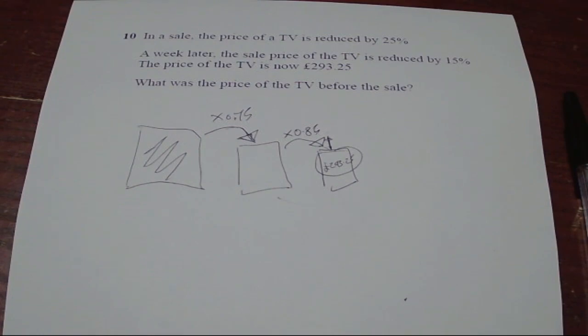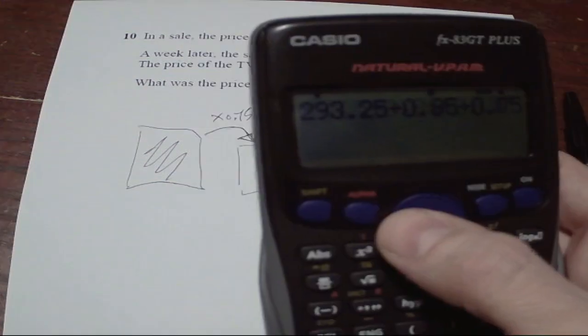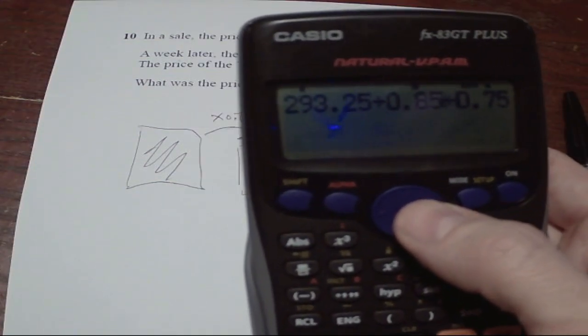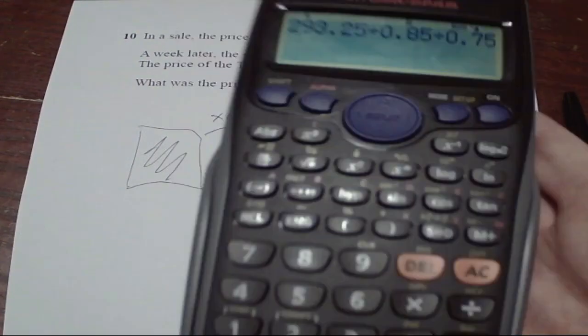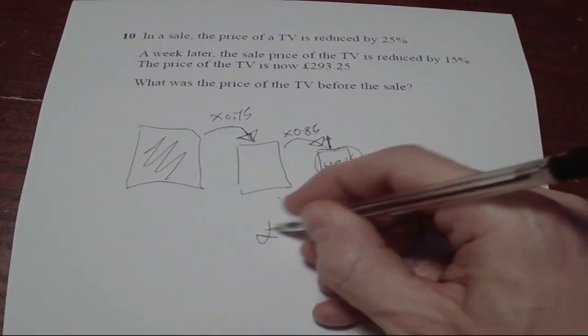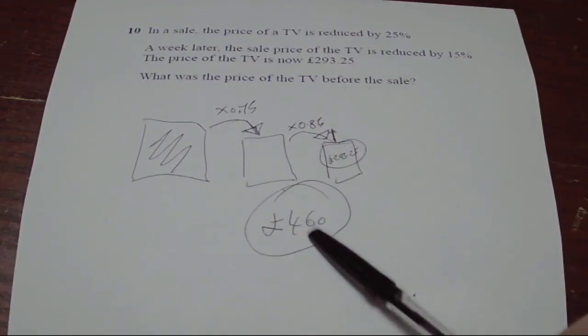Now what's good again about modern calculators is that you can show that all in one stage. So if you key that in your calculator, it will look something like this. You can see just to the left hand side here, I've got 293.25 divided by 0.85 divided by 0.75, and that gets you 460. So my price of the TV before the sale is £460. We do just double check to see if that's more than what we started with, and it is, so it does make sense that that should be more. So those are reverse percentage questions, again really easy to do using scale factors.